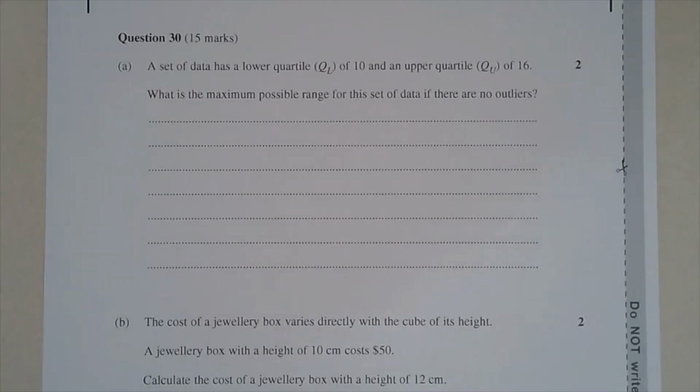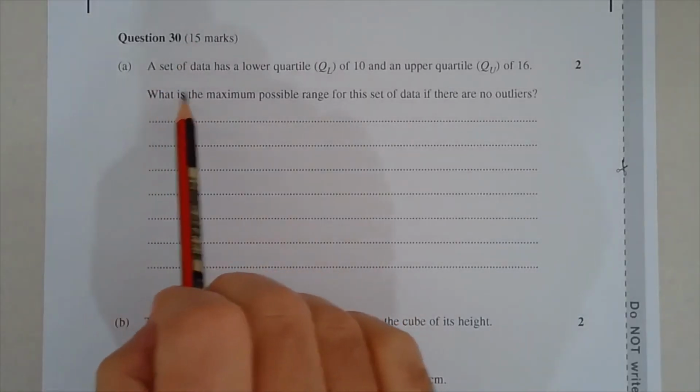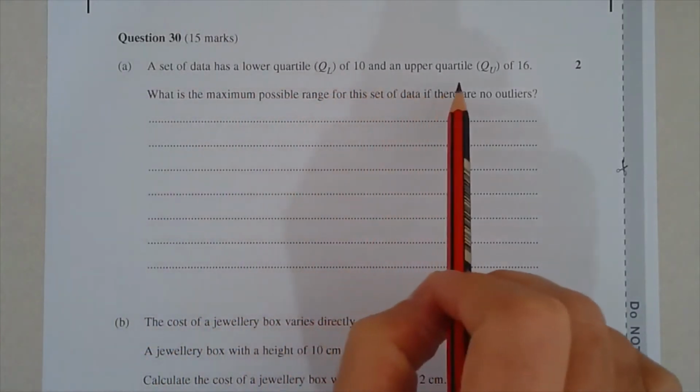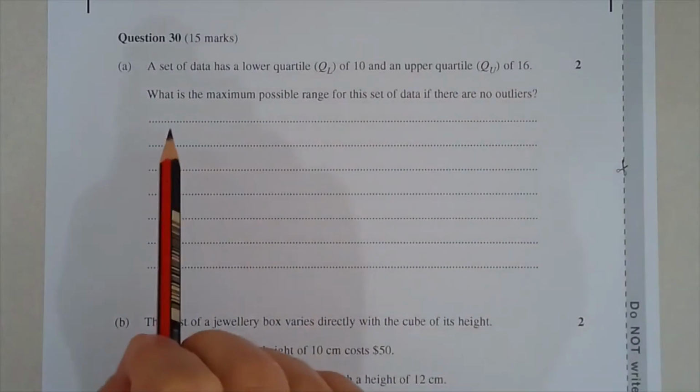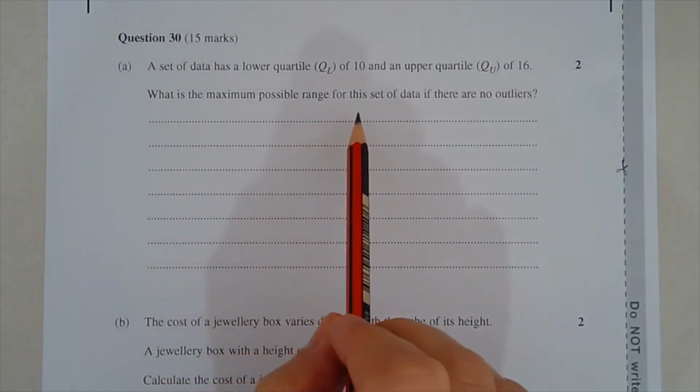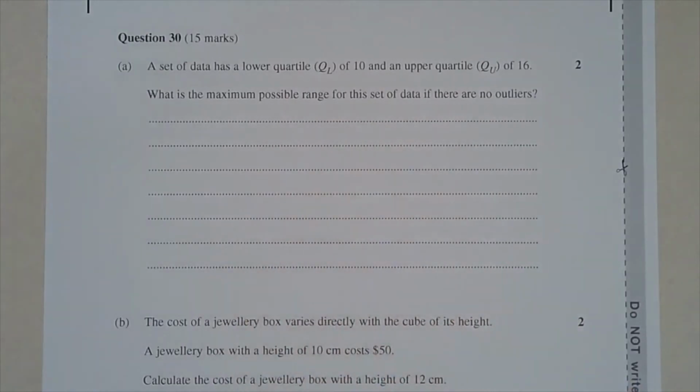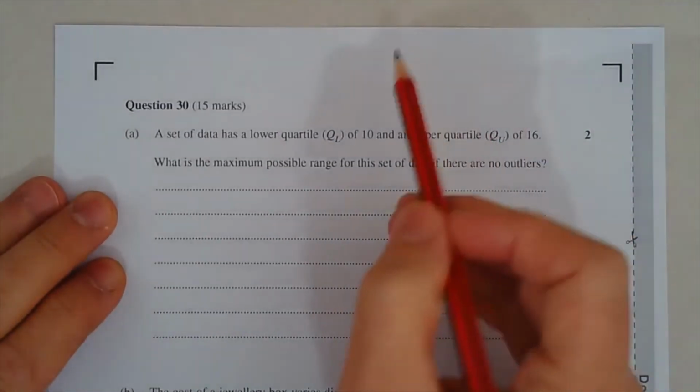Question 30A. A set of data has a lower quartile, QL, of 10 and an upper quartile, QU, of 16. What is the maximum possible range for this set of data if there are no outliers? So this is a question that's based on the formula 1.5 multiplied by the interquartile range, subtracted from QL or added to QU, and that finds the boundaries for the outliers. I might just draw a quick diagram just to show you what I mean.